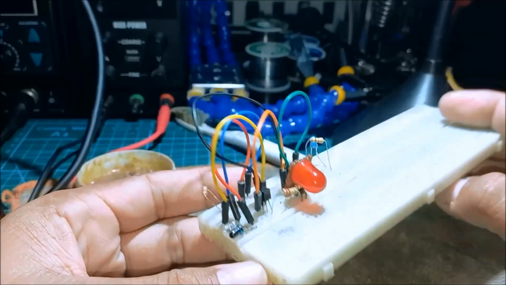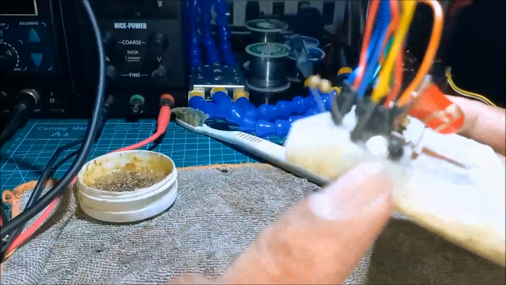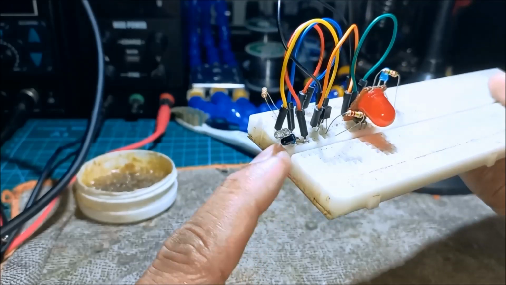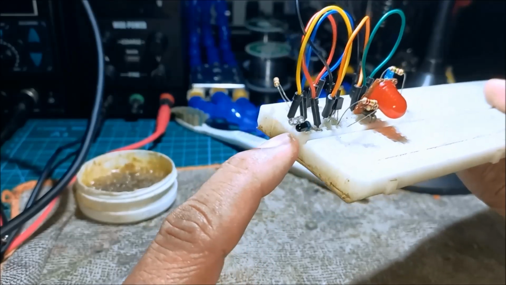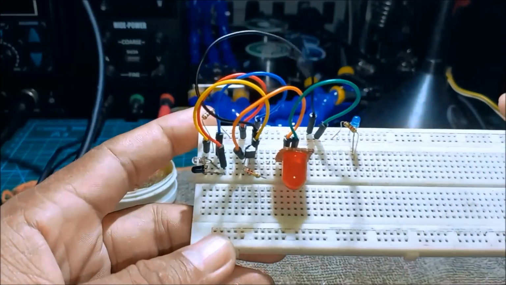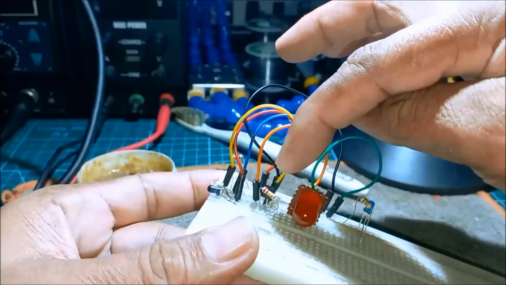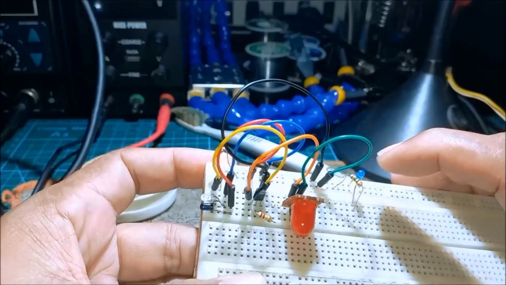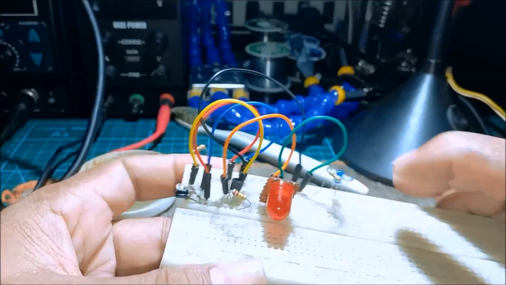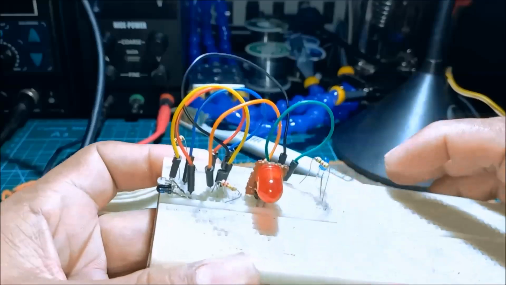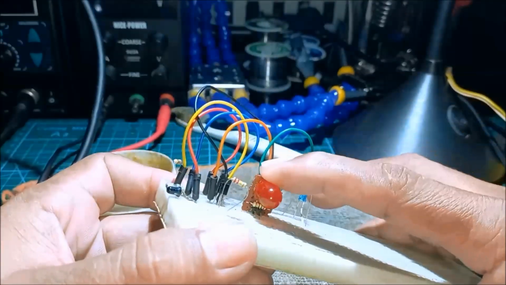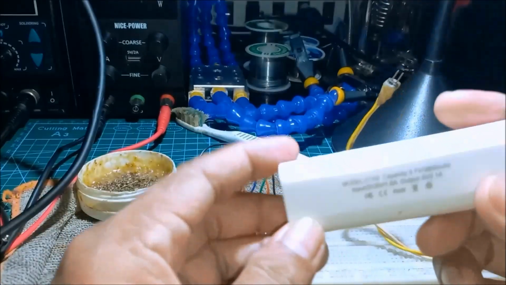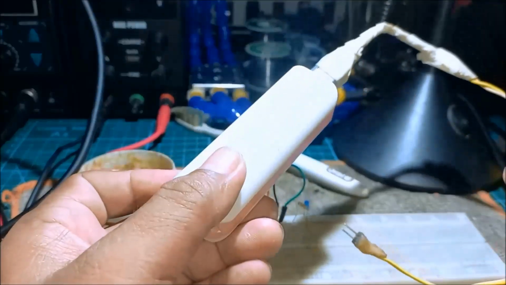obstacle detector, using IR LED, the emitter and the receiver, with only one transistor and some resistors, power LED, and this is our output LED. We're going to power this using 5 volts power bank.